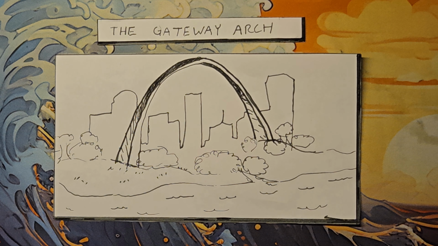It has an observation deck that is centered at the peak of the arch that is 65 feet long and 7 feet wide. It requires a tram system to get to. The arch itself is 630 feet tall by 630 feet wide at the base.